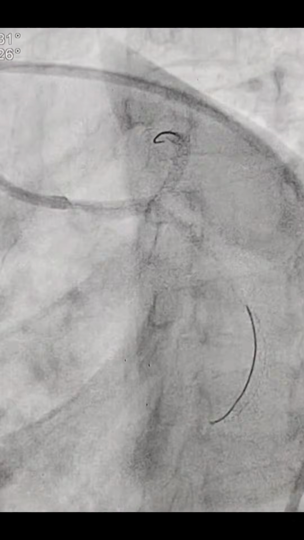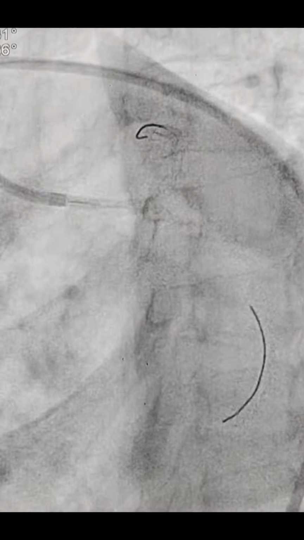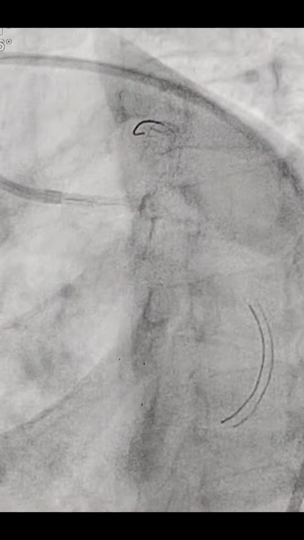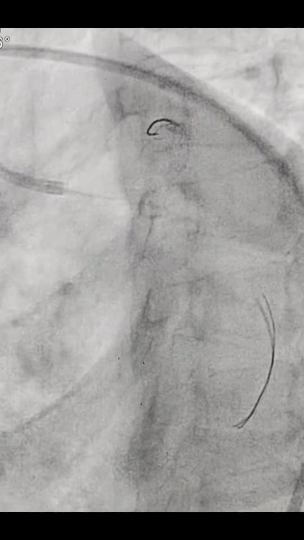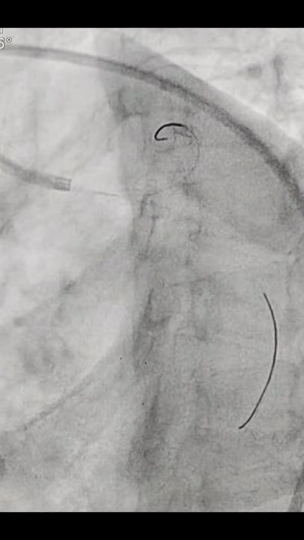So this is the scene after the stent deployment in the left main to LAD. And I didn't have any pinching of the LCX now. So we were lucky not to have a pinching of LCX. LCX is flowing TIMI 3. And so this was the scene after the placement of the LM to LAD.